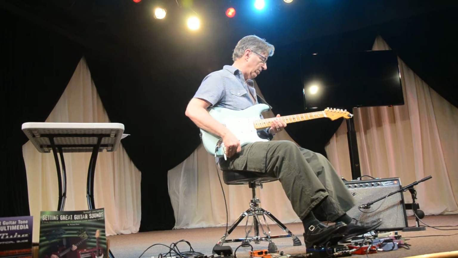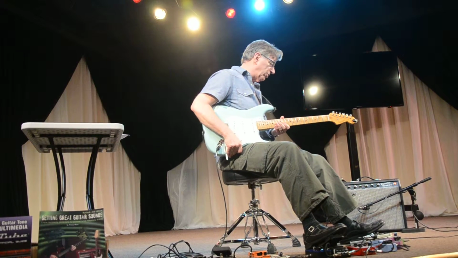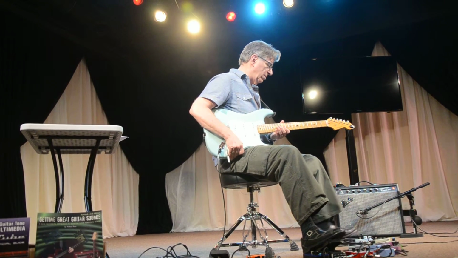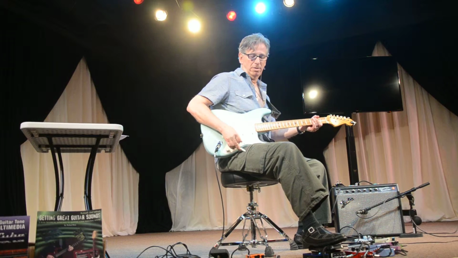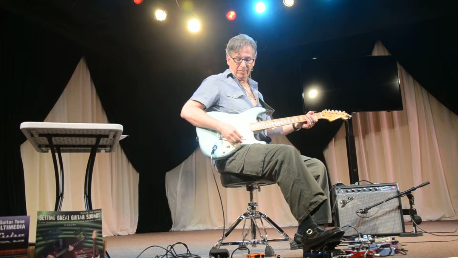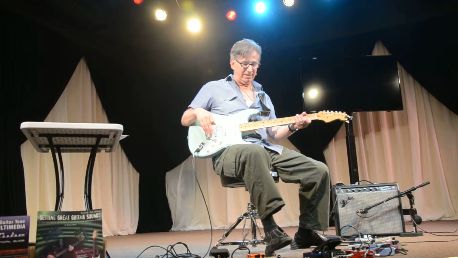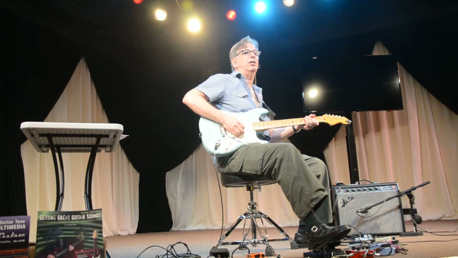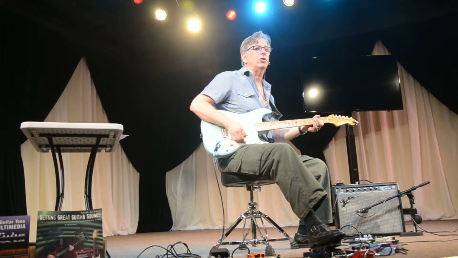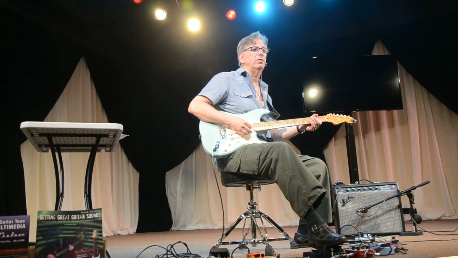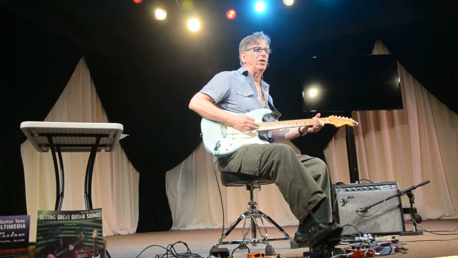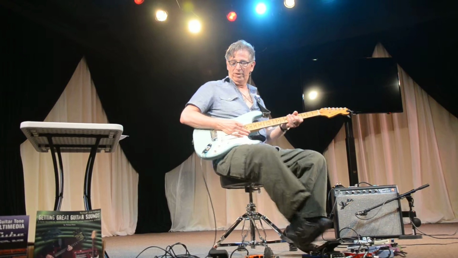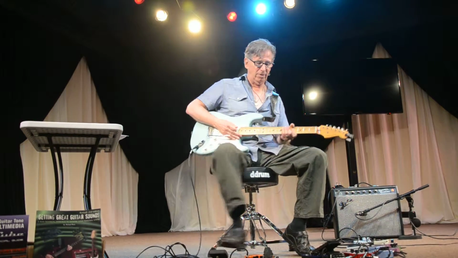Or for that other effect I was demonstrating, a sort of ambient thing, I want to be able to bring the volume back down without truncating it, without cutting it off. So I bring the volume down, but the reverb and the delay continue.